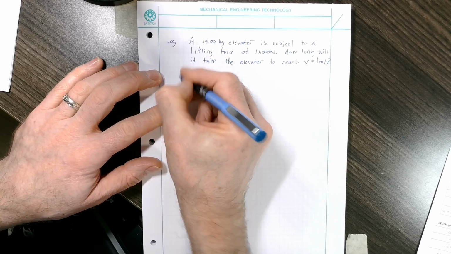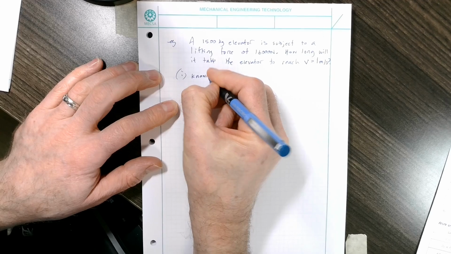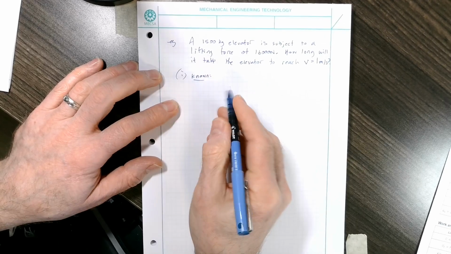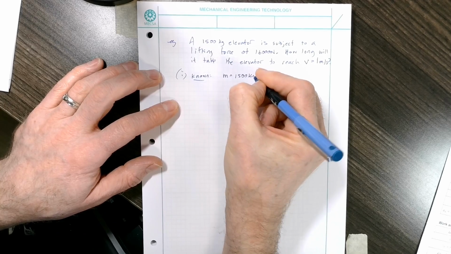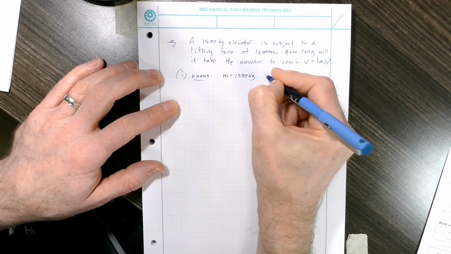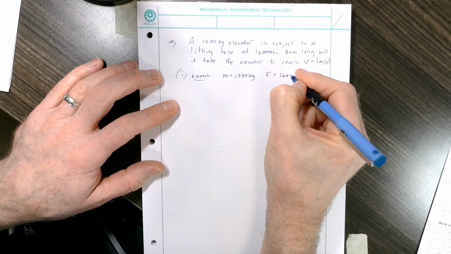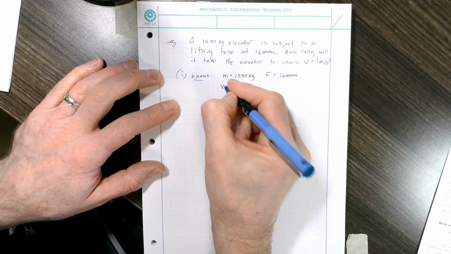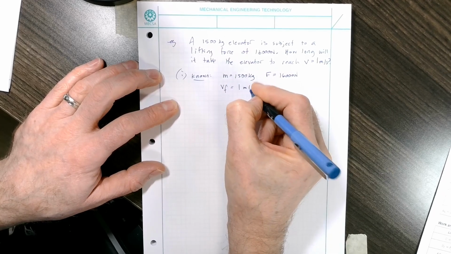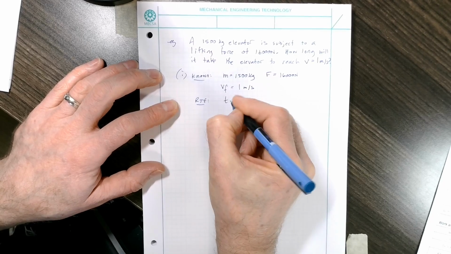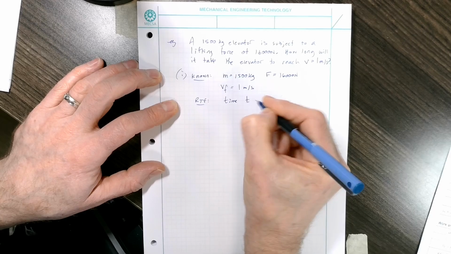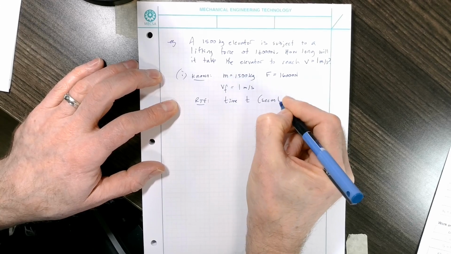In fact, here's what we know, and it doesn't hurt to put a little grocery list like this together. Mass 1,500 kilograms. Force 16,000 newtons. V final 1 meter per second. Required to find time t in seconds.